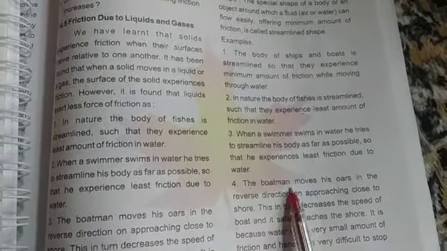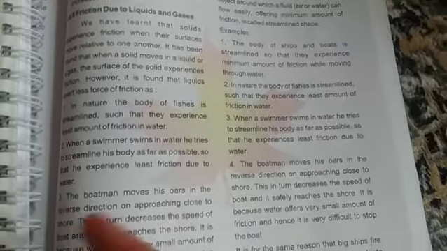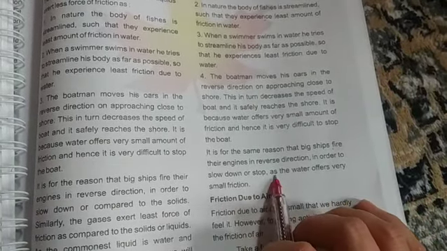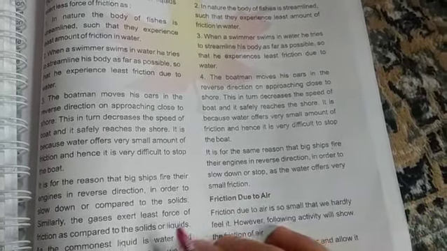The body of fishes is streamlined. When a swimmer is swimming, he tries to streamline his body. Then the boatman moves his oars. Just the examples that we just learned here. So it is for the same reason that big ships fire their engines in order to slow down or stop, as the water offers very small friction.